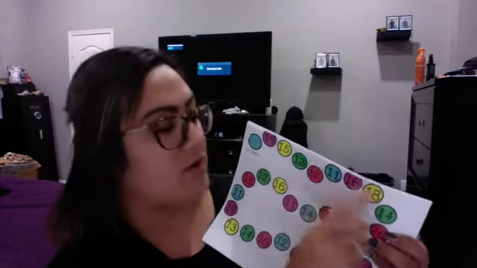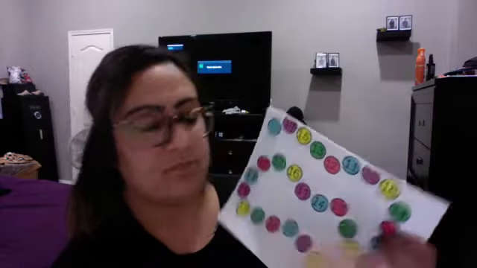If they get it correct, they get to keep their spaces. If they get it wrong, they have to go back. So that is kindergarten, so they can learn number identification.